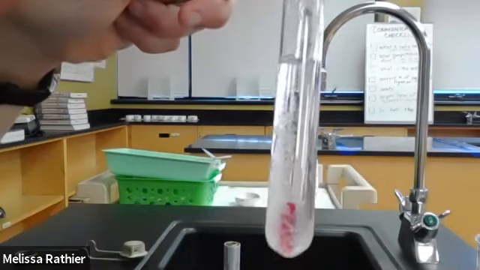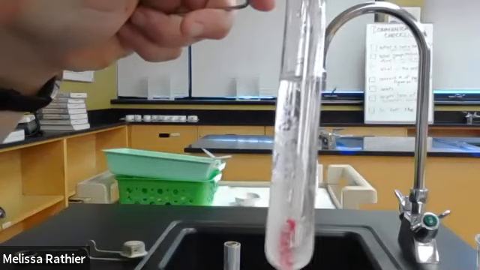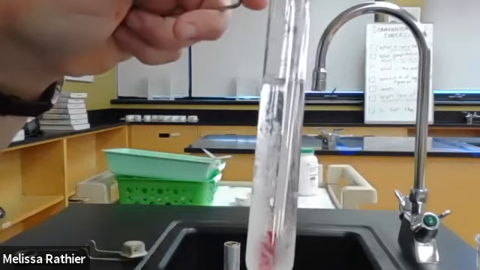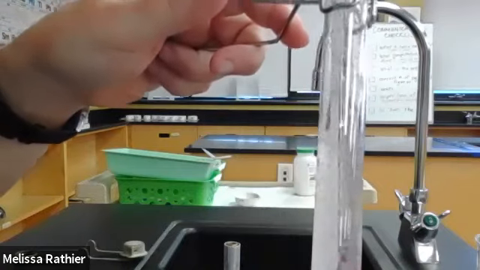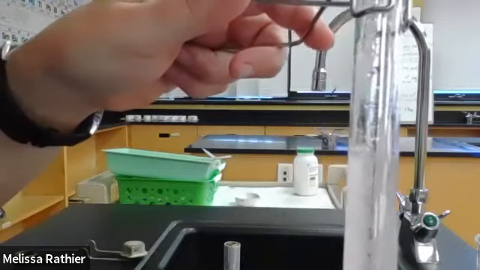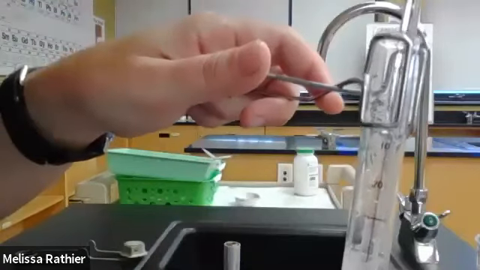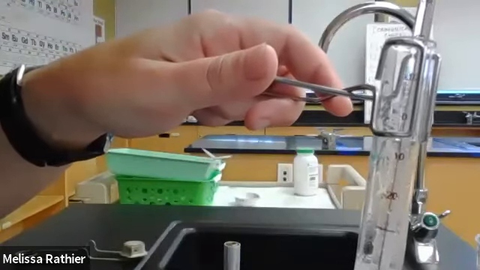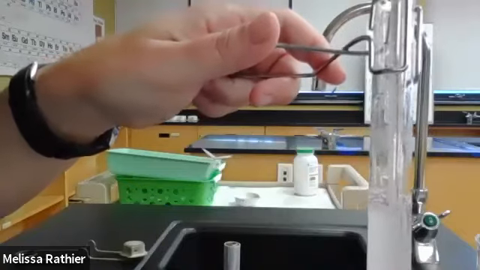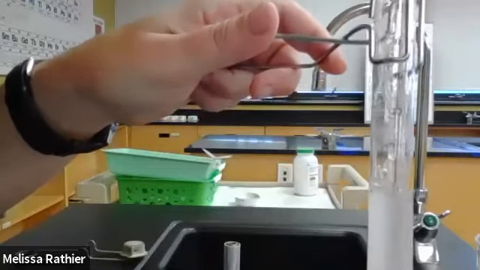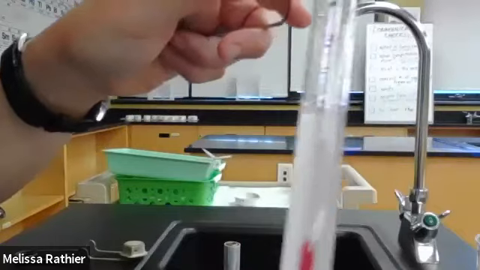So we can see that very slowly there's crystals forming. And now the temperature is shooting up. So the temperature is at 40 degrees, 45 degrees. So this process of crystallization is exothermic.